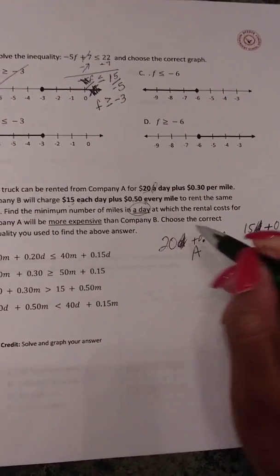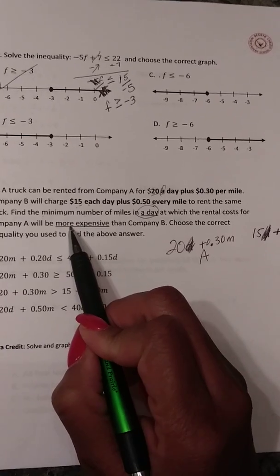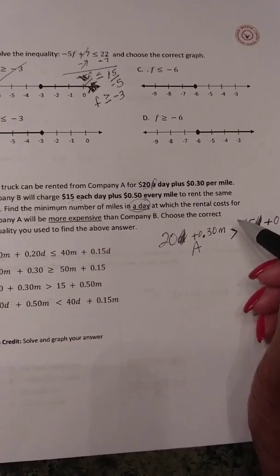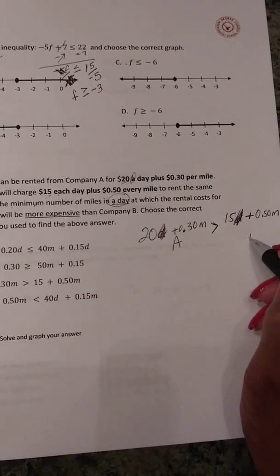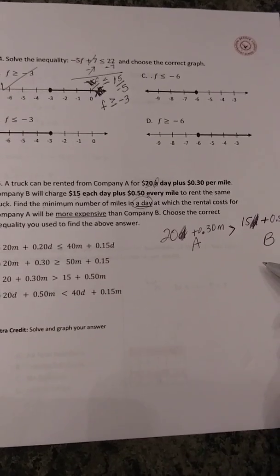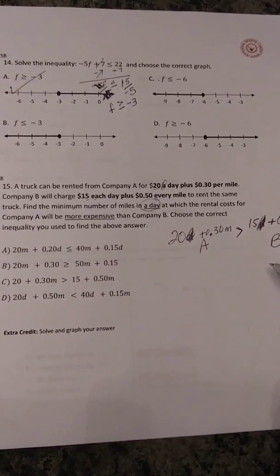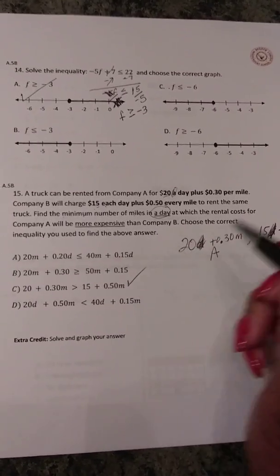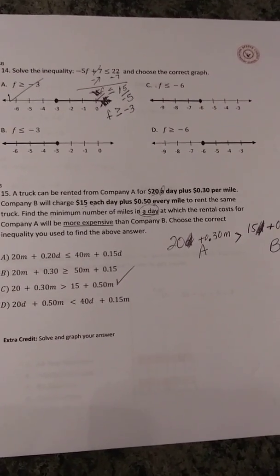So A needs to be more expensive than B. Answer C.